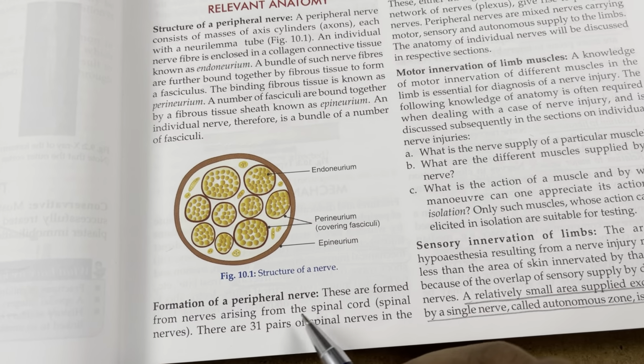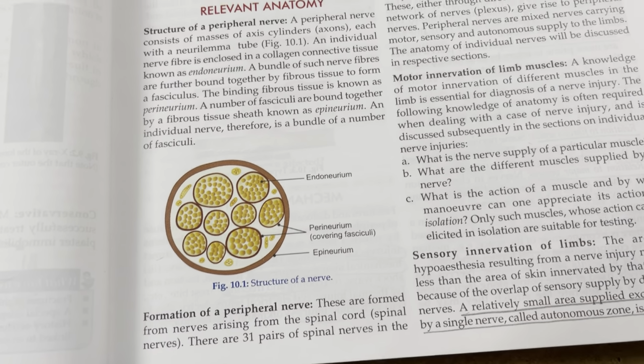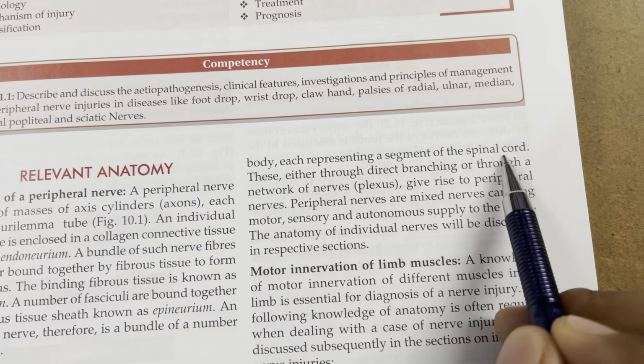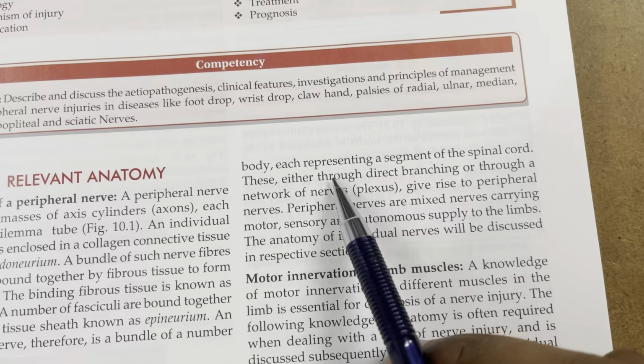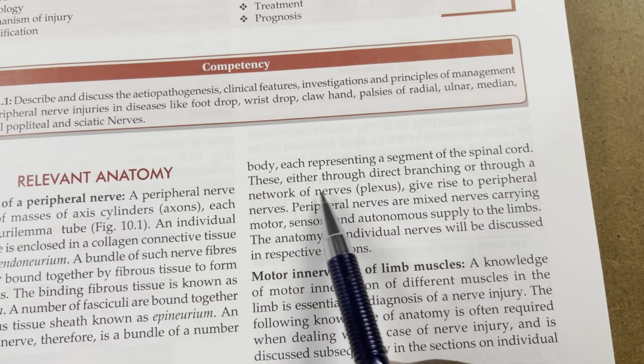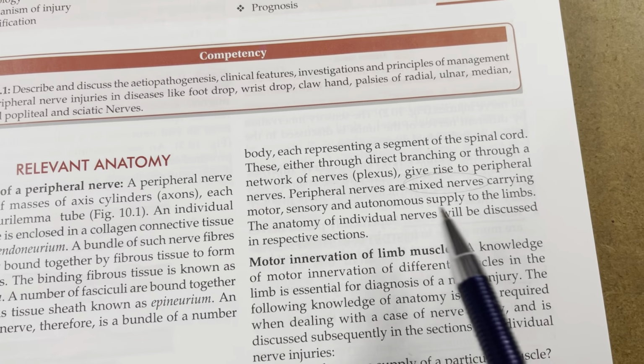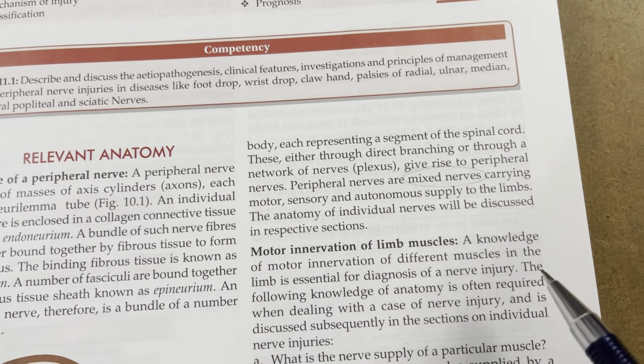The peripheral nerves are formed from nerves arising from the spinal cord. There are 31 pairs of spinal nerves in the body, and each represents a segment of the spinal cord. Either through direct branching or through a network of nerves called a plexus, they give rise to peripheral nerves. They are mixed nerves carrying motor, sensory and autonomic supply to the limbs.